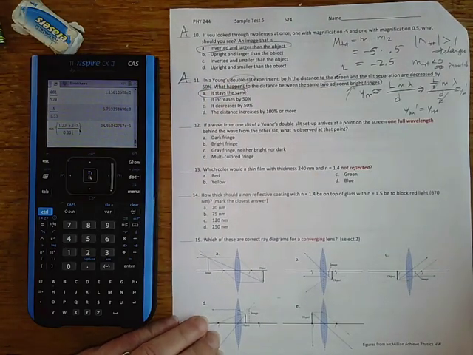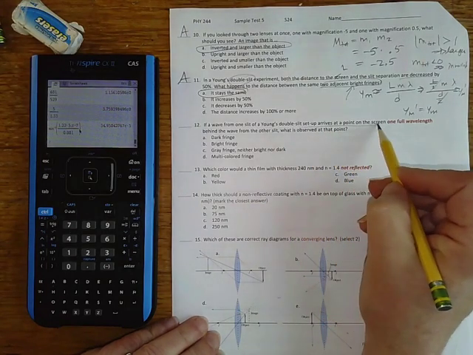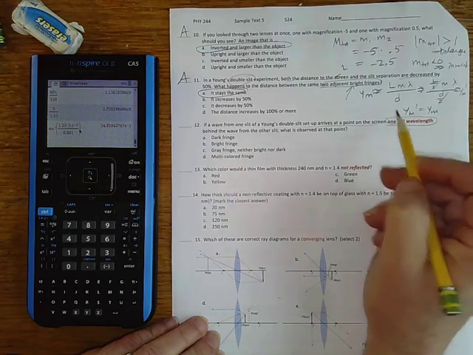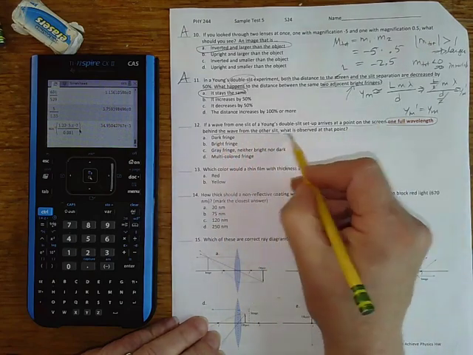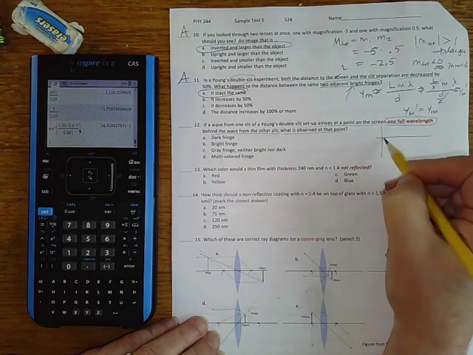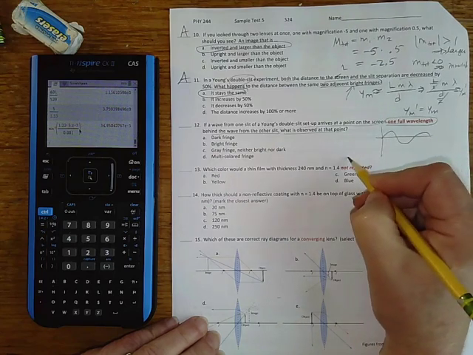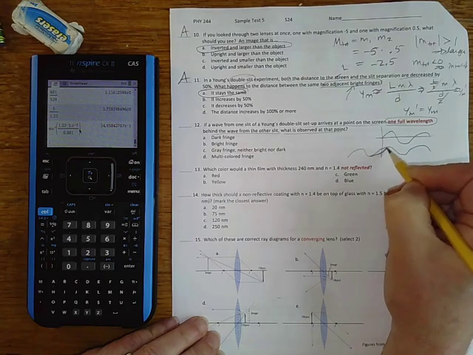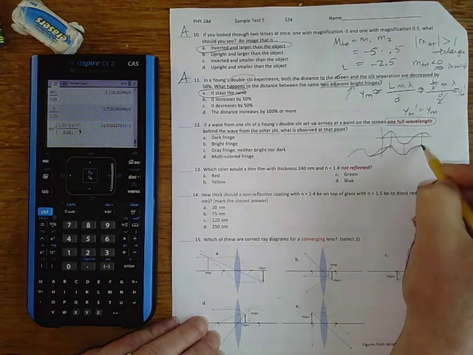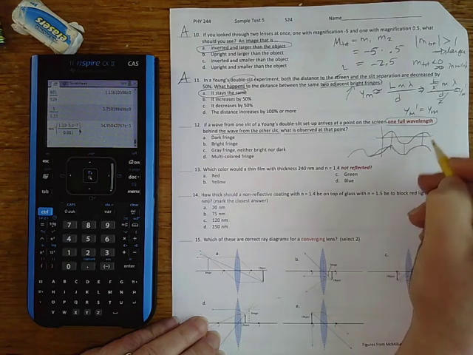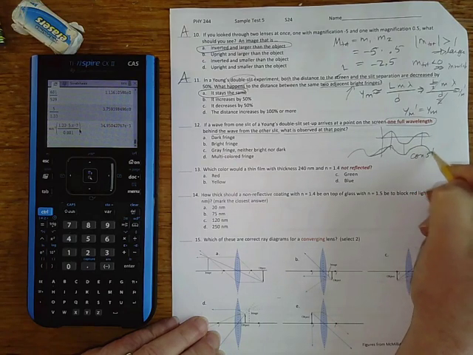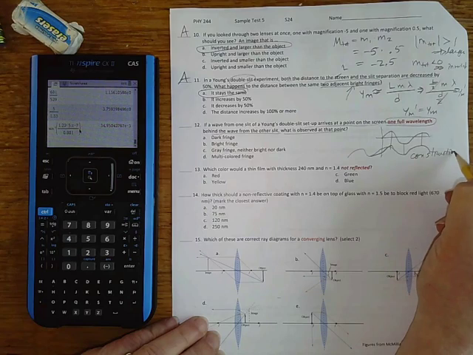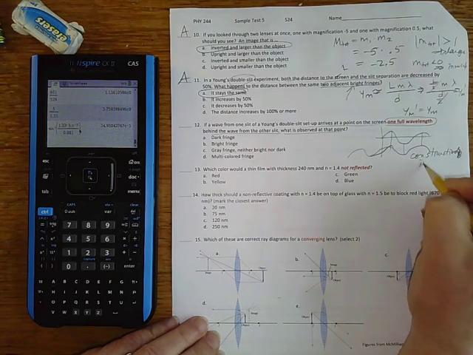If the wave from one slit of Young's double slit setup arrives at a point on the screen 1 full wavelength behind the other, what is observed? We have one here, and the other is like this, but 1 full wavelength behind, so they should be peaking at the same time and valleying at the same time. So this is what we call constructive interference. Totally constructive because they're exactly lined up. Total constructive interference.